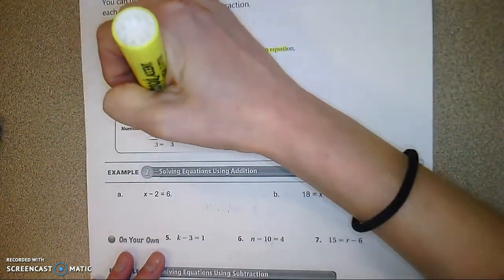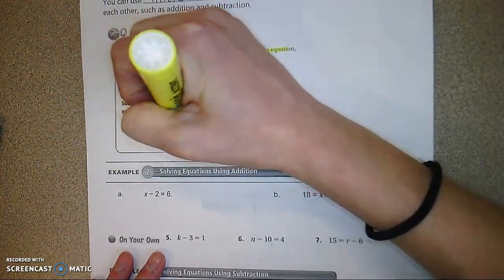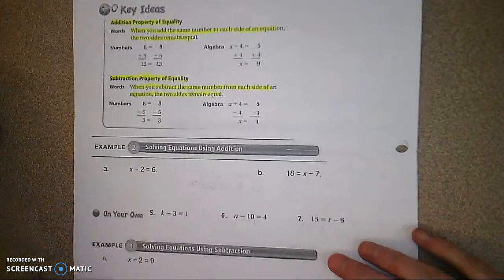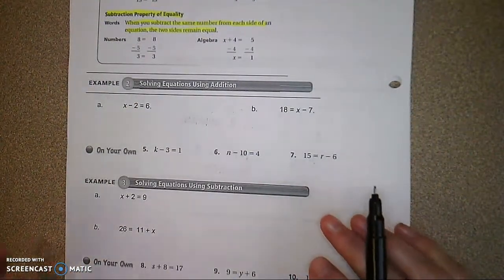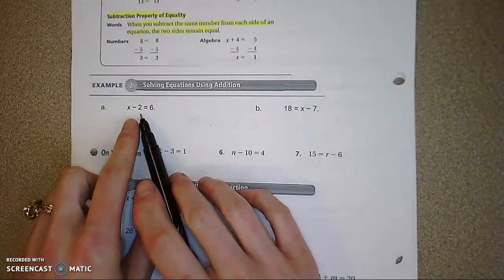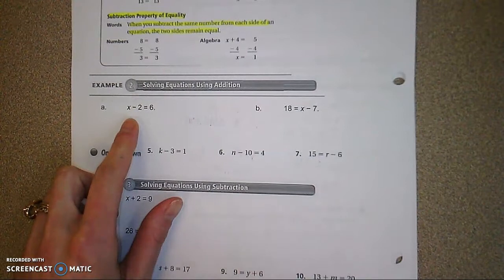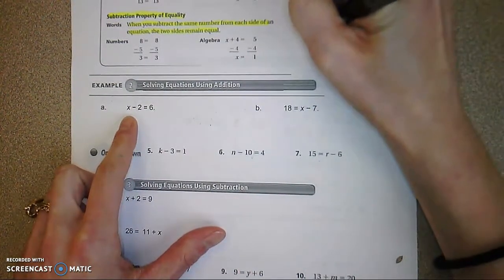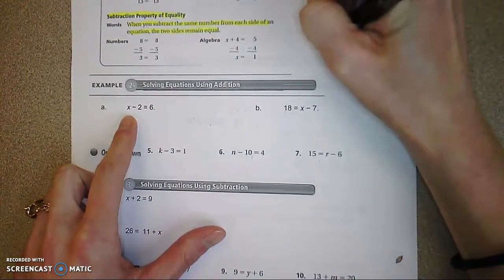And then same with the subtraction property of equality. When you subtract the same number from each side of an equation, they remain equal. So just like fractions, ratios, whatever we do to one side, we're going to do to the other. So let's go ahead and look at an example. Letter A, x minus 2 equals 6. So since I'm subtracting 2 here, I want to get rid of that 2 to get the variable by itself. So our goal here is to get the variable by itself. So we have a solution, x equals something.